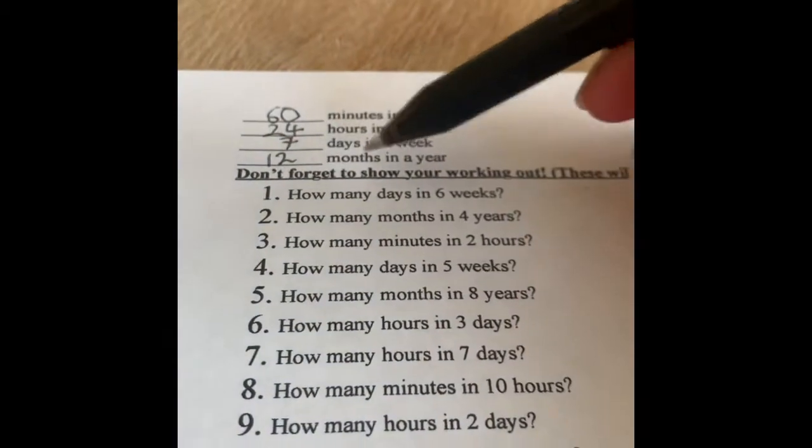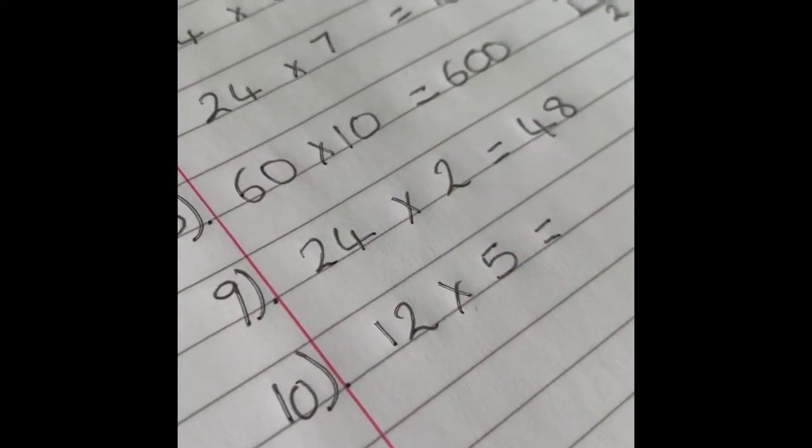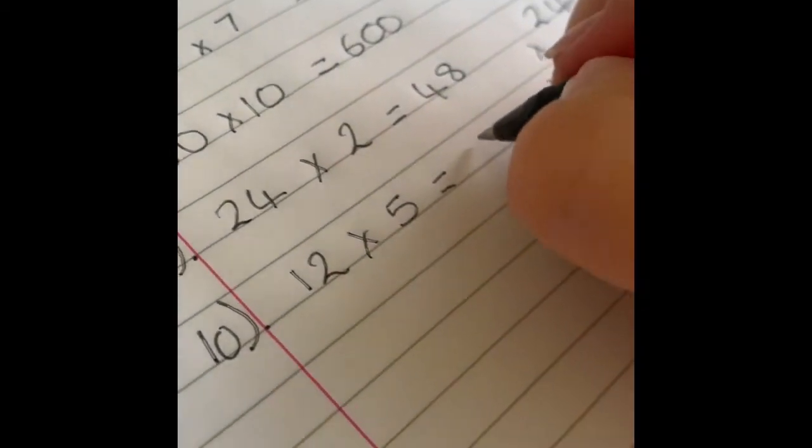So again, 12 months in a year. So it's going to be 12 multiplied by 5. Using my times table facts for this one, 12 times 5 equals 60.